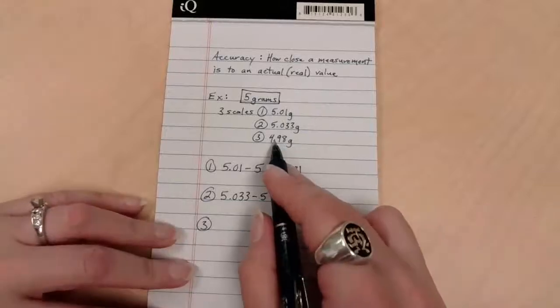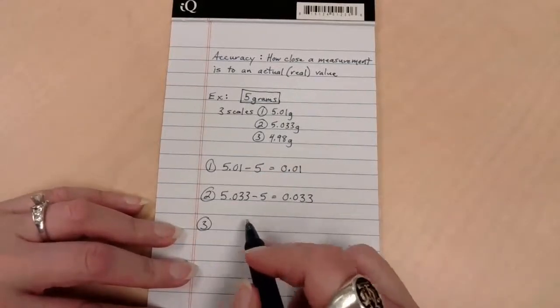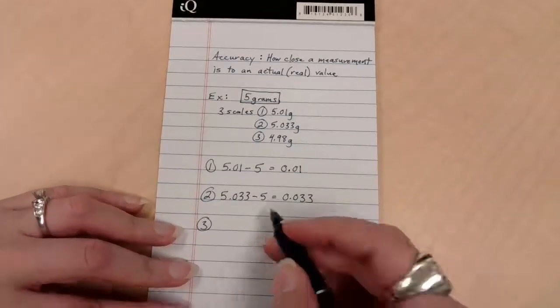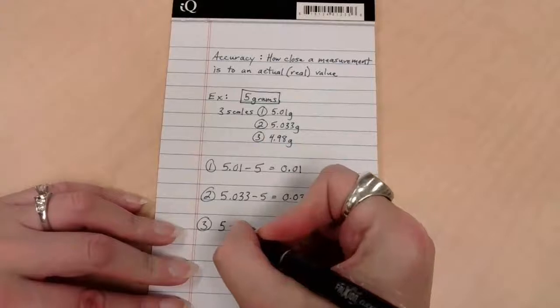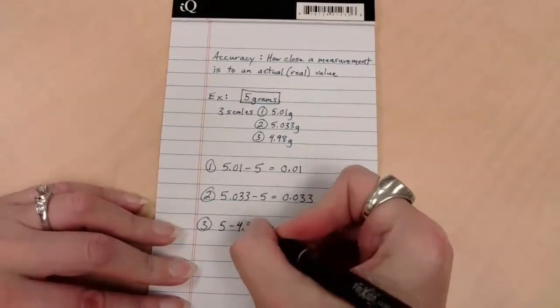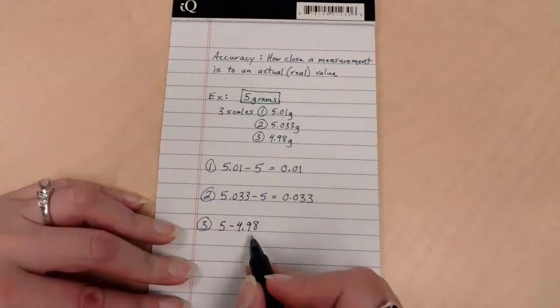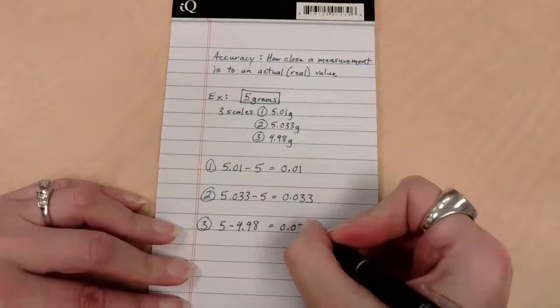So technically this is smaller. This is less than 5, right? Should I still do 4.98 minus 5? I can, but if that makes you uncomfortable, if you'd rather do 5 minus 4.98, you honestly can. Why does this not matter? I just want to know how far apart these are. So whether it's positive or negative doesn't really matter. I just need to know how far apart they are. And if I subtract these, I get 0.02.